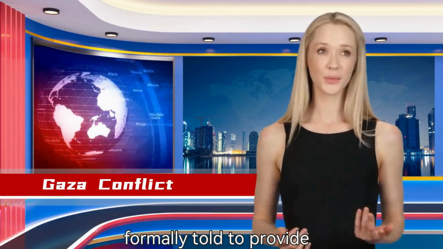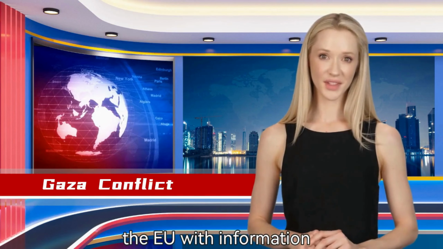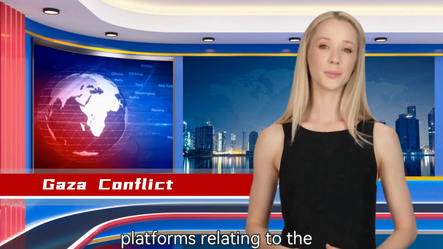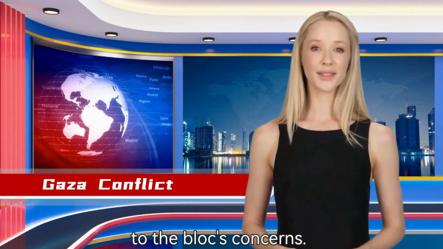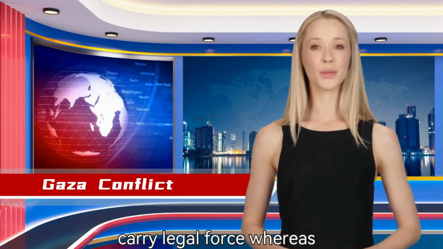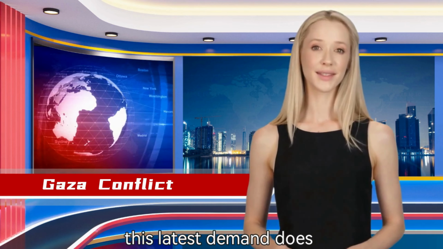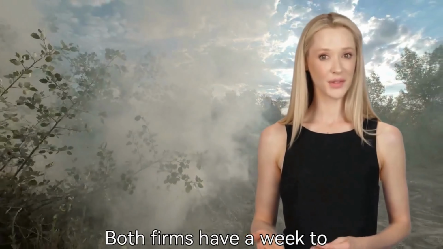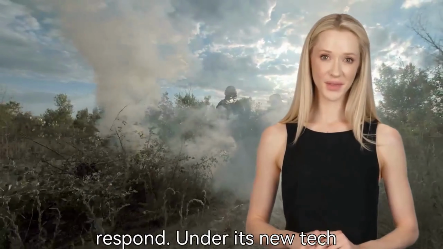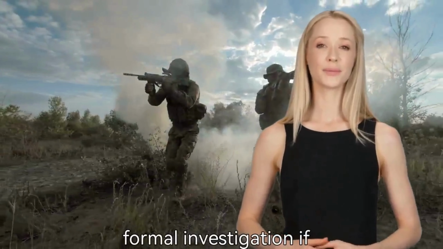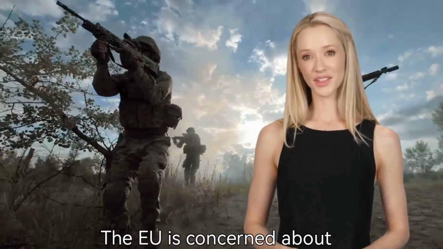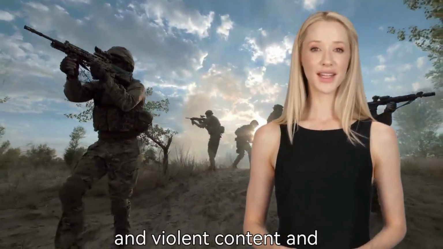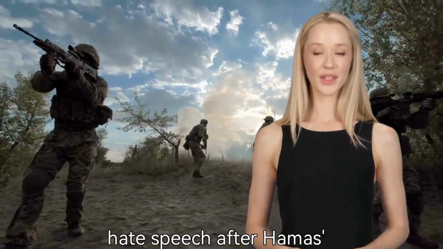TikTok and Meta have been formally told to provide the EU with information about the possible spread of disinformation on their platforms relating to the Israel-Gaza conflict. Previously they were given 24 hours to provide answers to the bloc's concerns, but that request did not carry legal force, whereas this latest demand does. Both firms have a week to respond. Under its new tech rules, the EU can open a formal investigation if it is unsatisfied with their responses. The EU is concerned about the possible spread of terrorist and violent content and hate speech after Hamas' attack on Israel.